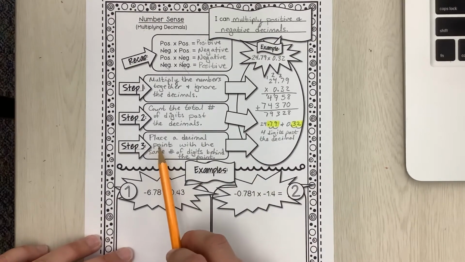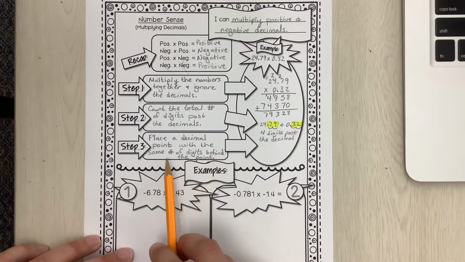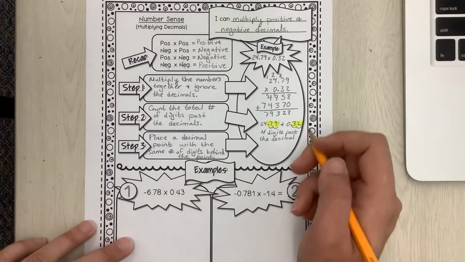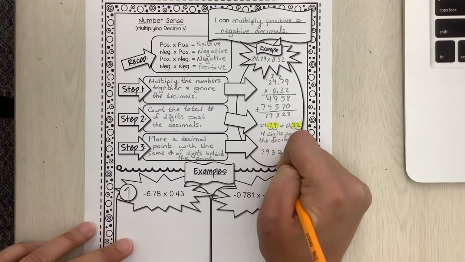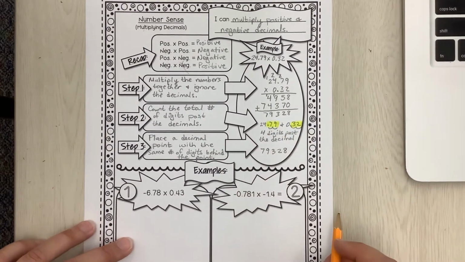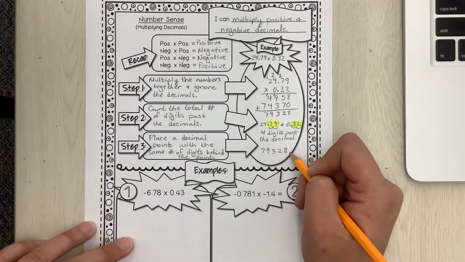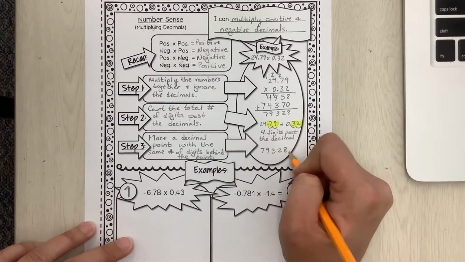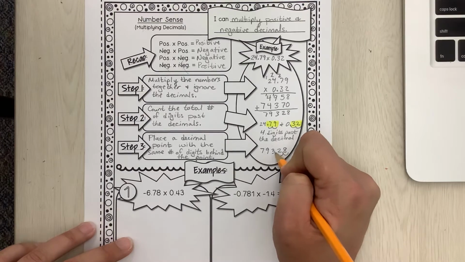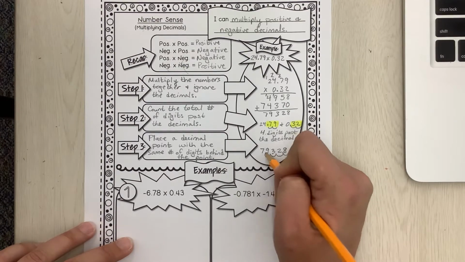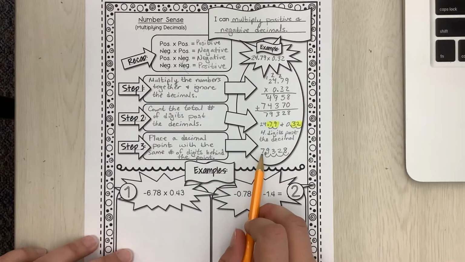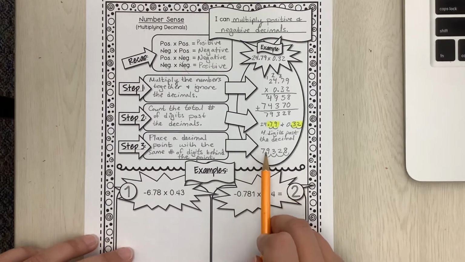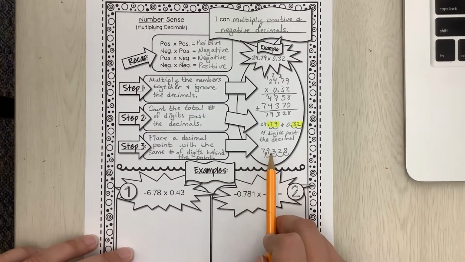So now step 3 is to place a decimal point with the same number of digits behind the point. So watch how we do this. Let's get our answer. 7, 9, 3, 2, 8. I rewrote it. Now, what we're going to do is we're going to start all the way at the end, and we're going to go 4 spaces. 1, 2, 3, 4. So our decimal is going to go right there between the 7 and 9. So really our answer is 7 and, we say and with the decimal, 7 and 9, 3, 2, 8.